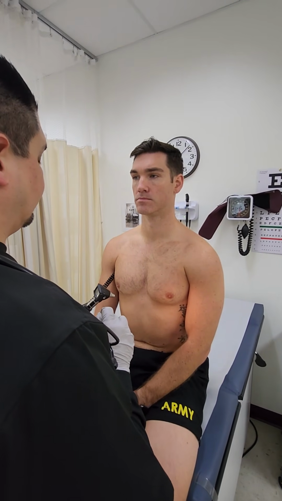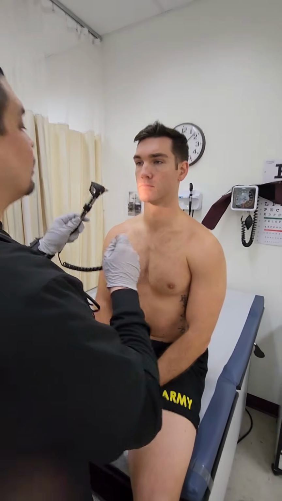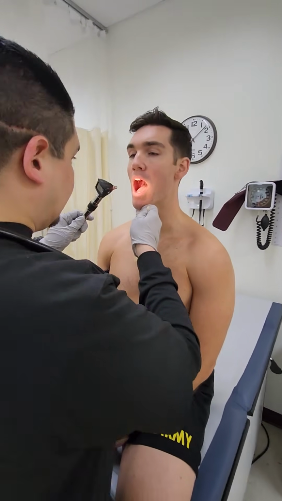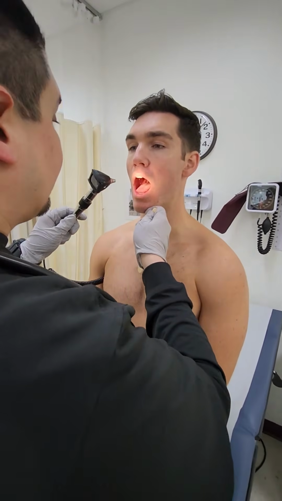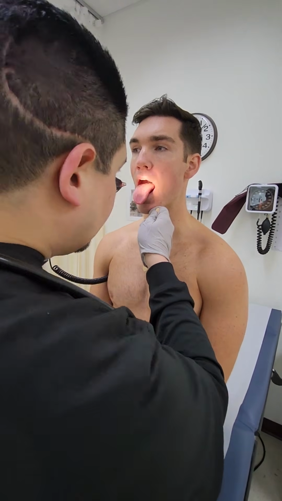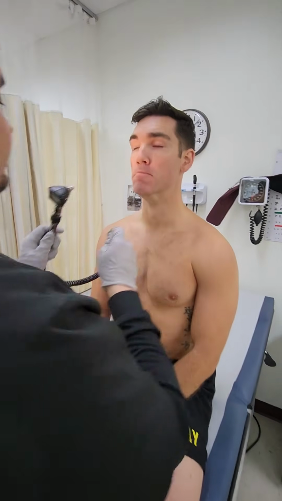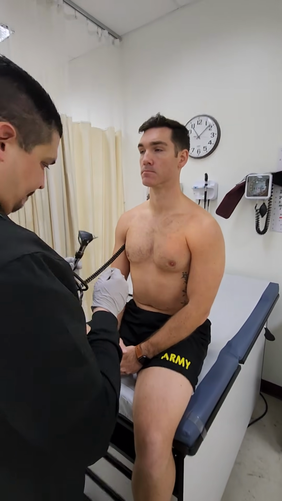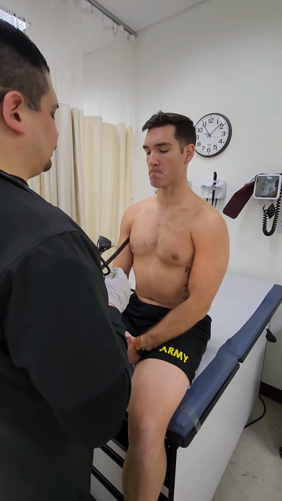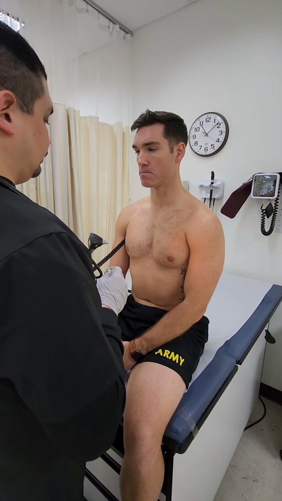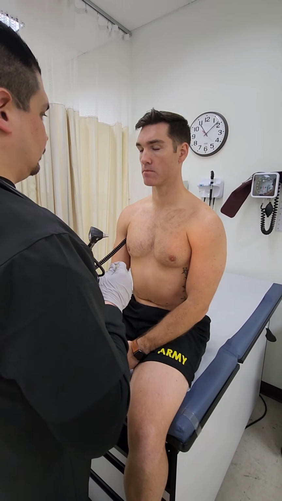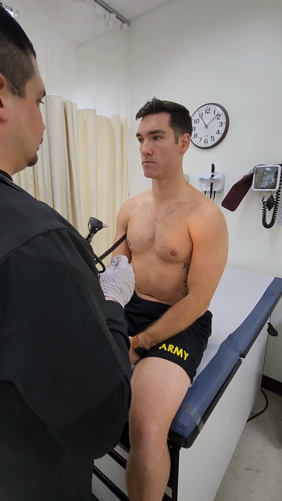Inspect tongue surface with light source. Open up your mouth. Stick out your tongue for me. Okay. Lift it up. All right, good. Verbalize, no discoloration or lesions. Next, inspect gingiva and teeth with light source and then percuss teeth with tongue blade.